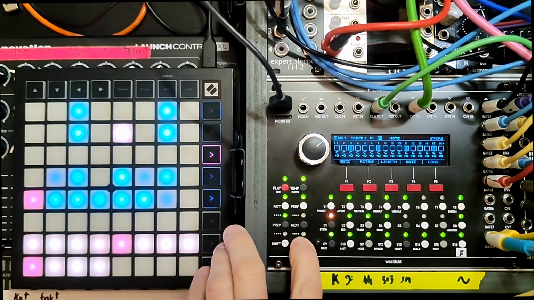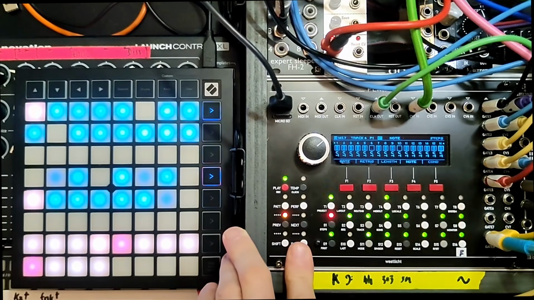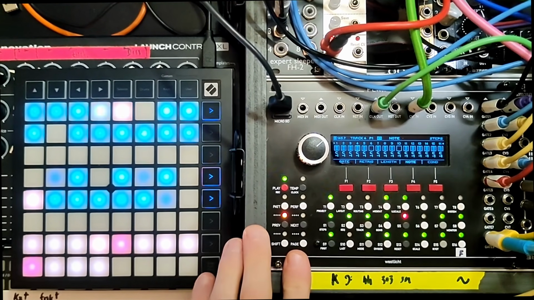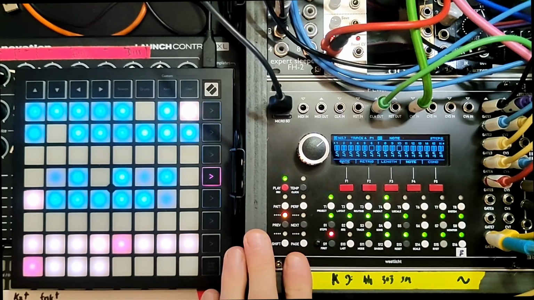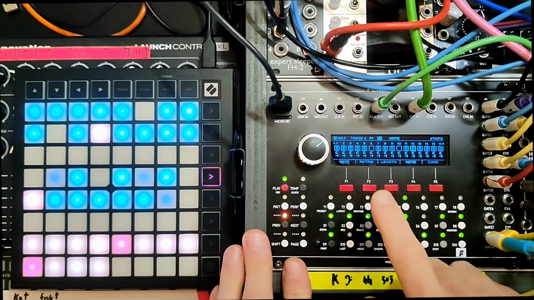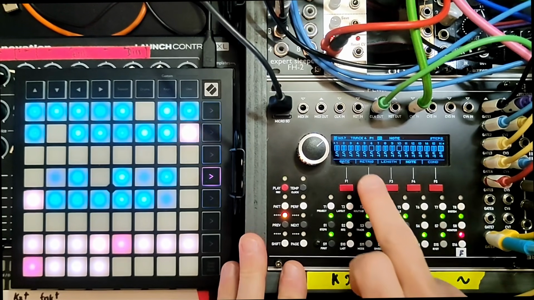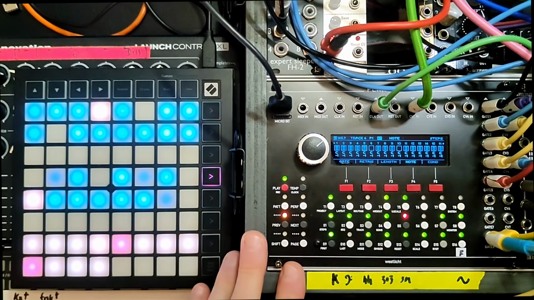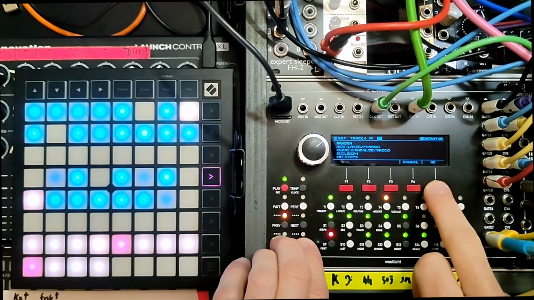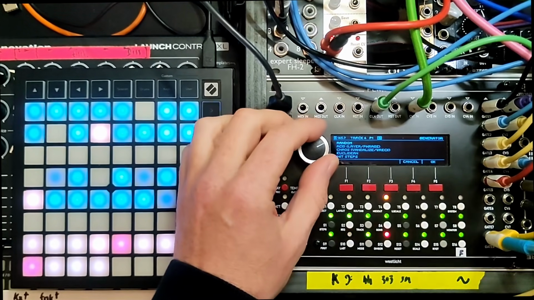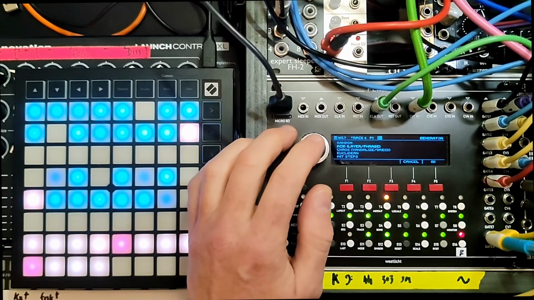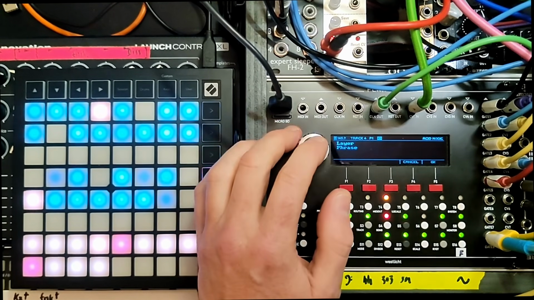So let's go on my 303 track and select the note layer. You see, we are in note layer right now. They are all C. And I enter into the generator menu and go for acid layer.